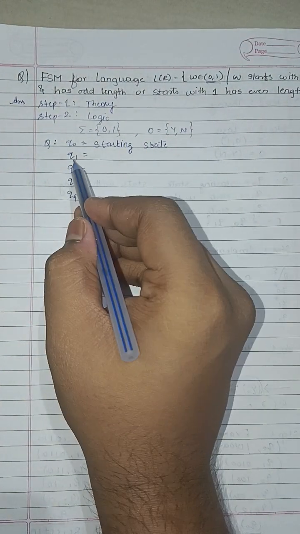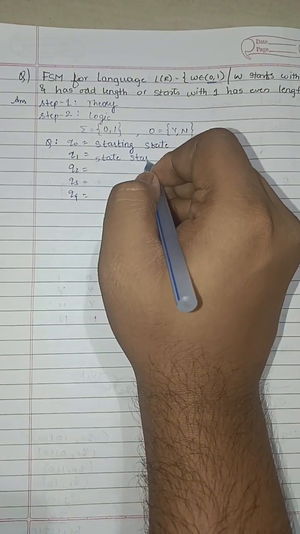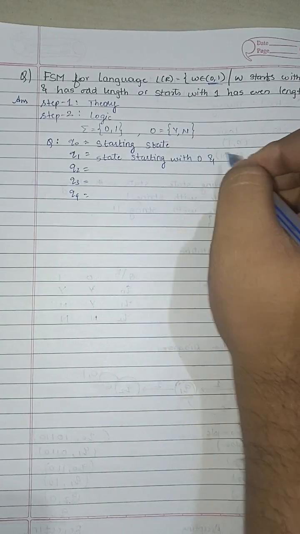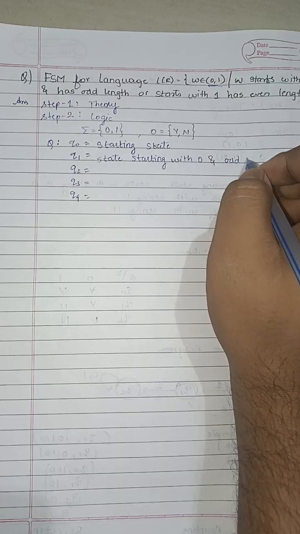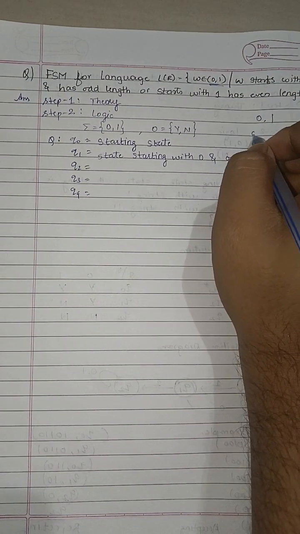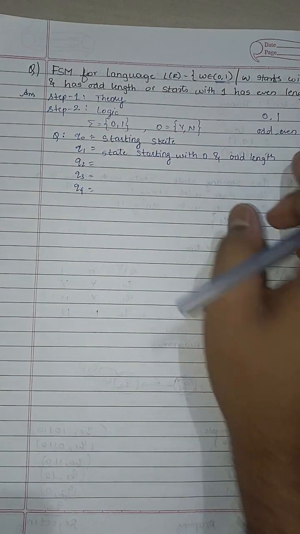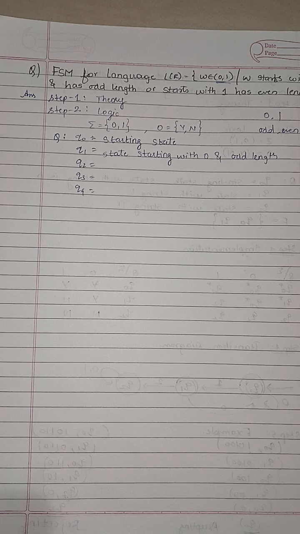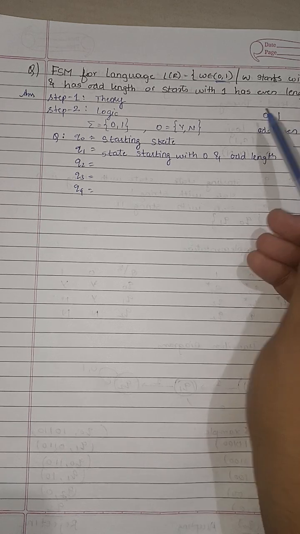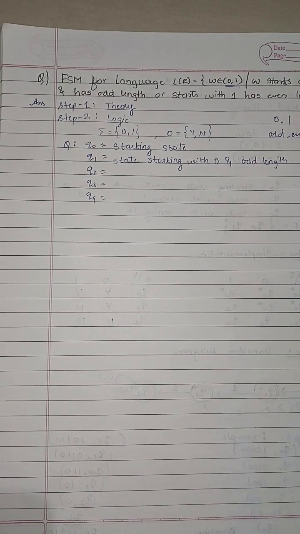See, Q1 is a state starting with 0 and has odd length. Now see, we have 0, 1, odd and even. If we combine these, we get 4 possibilities: starting with 0 having odd length, starting with 0 having even length, starting with 1 having odd length, starting with 1 having even length.